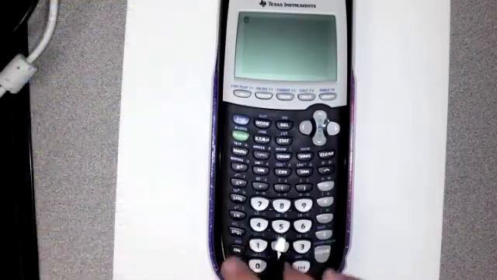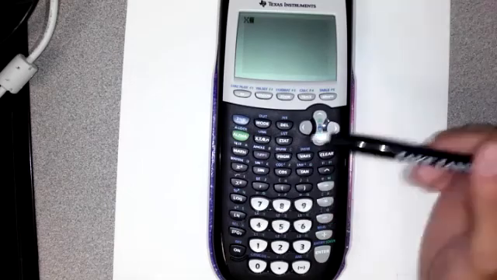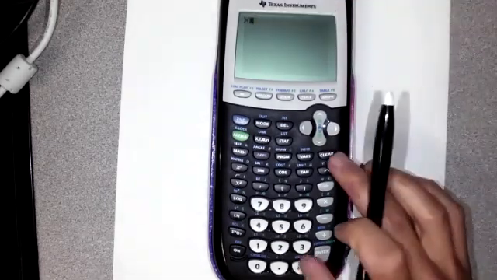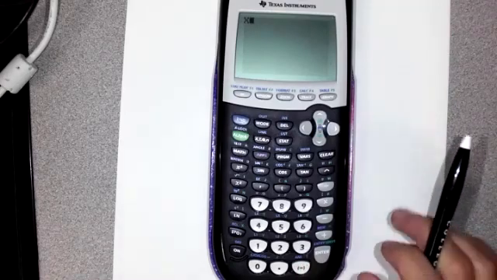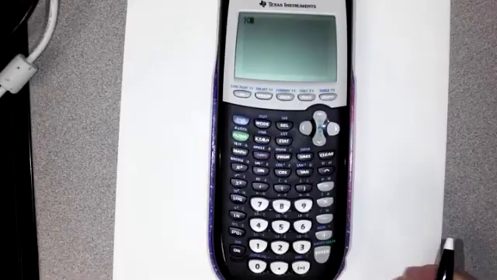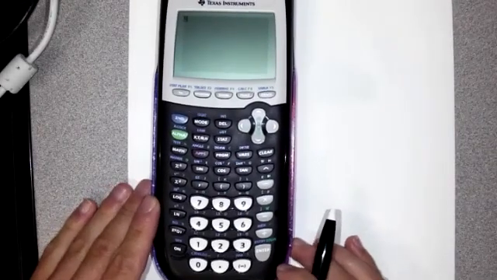And then since I was in the alpha mode, instead of doing whatever STO is, it did what was the green letter there, and it gave me an X, which is going to be extremely useful whenever you want to put in equations. You can use the green letters as variables, which will be important in the future. So that's just one way of putting in variables using the alpha key.